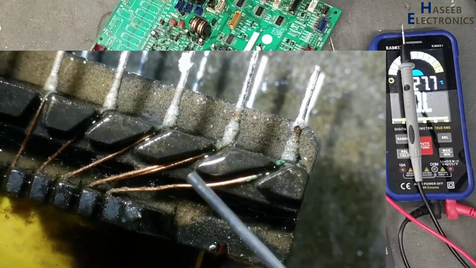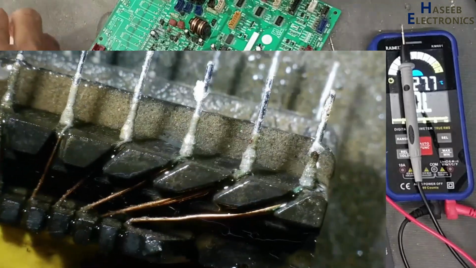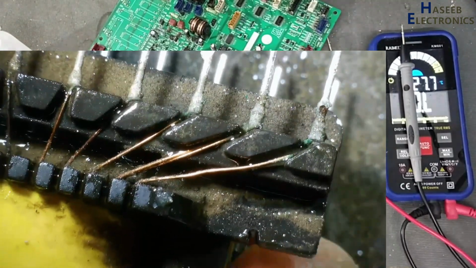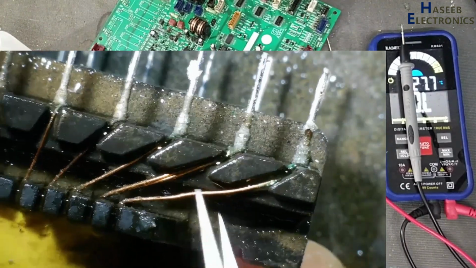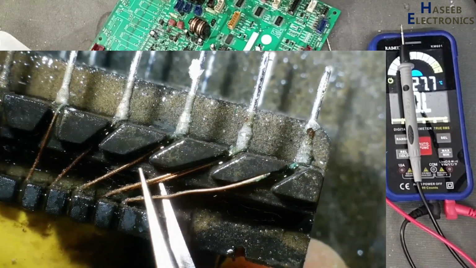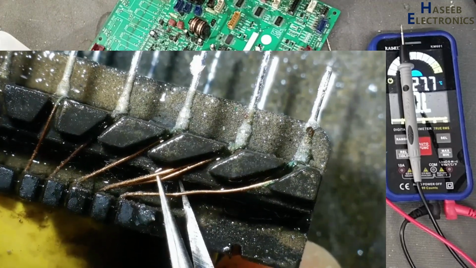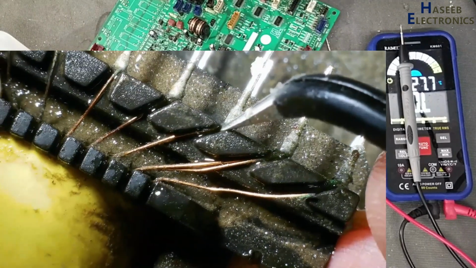This wire, this is due to upsides. So strange a fault.